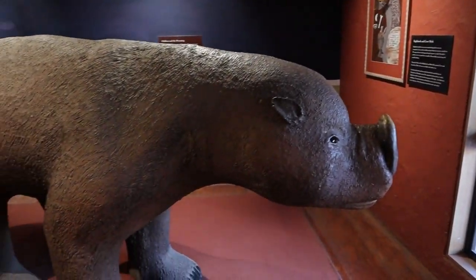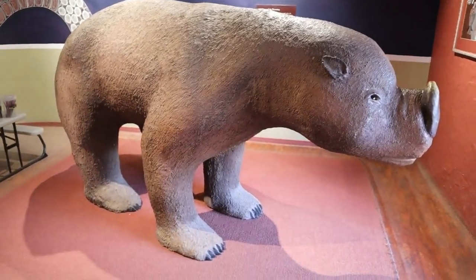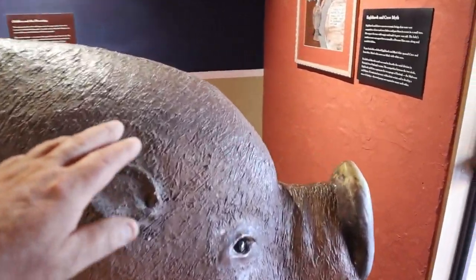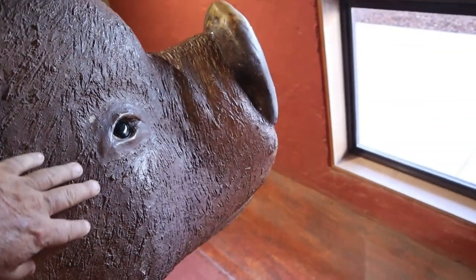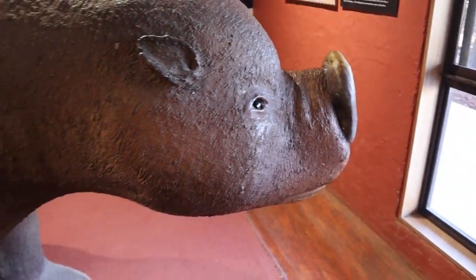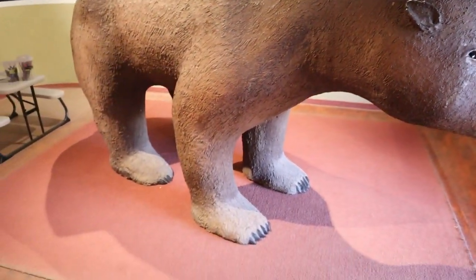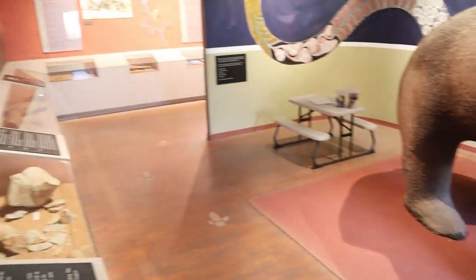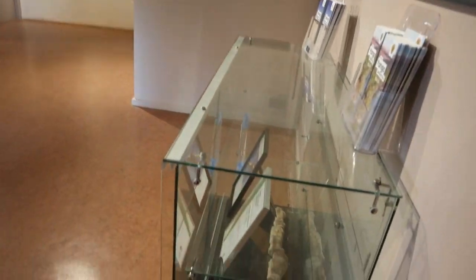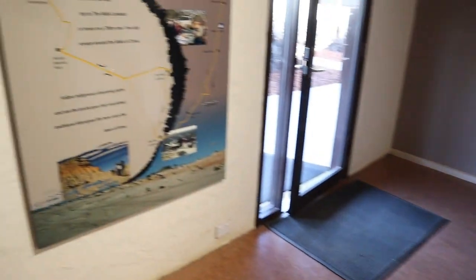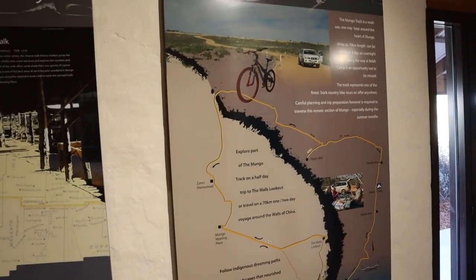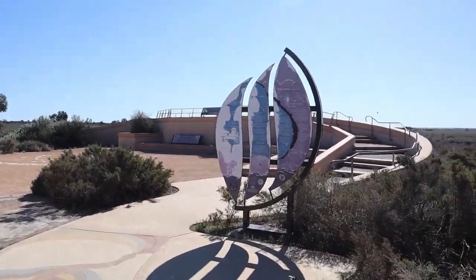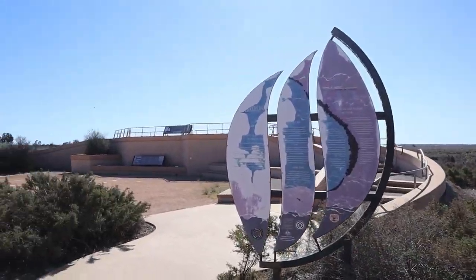And have a look at this big fella. He used to live here, this big guy. He was big, like a big wombat. All the megafauna. Righto, let's go and have a look at this little structure.